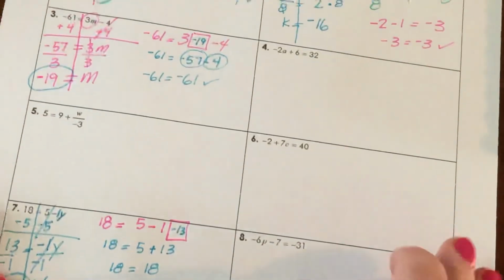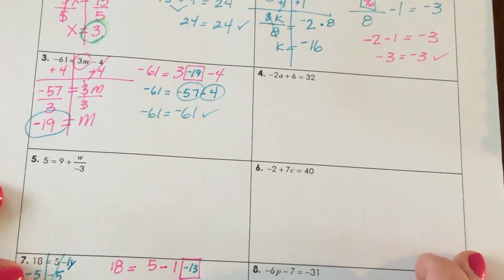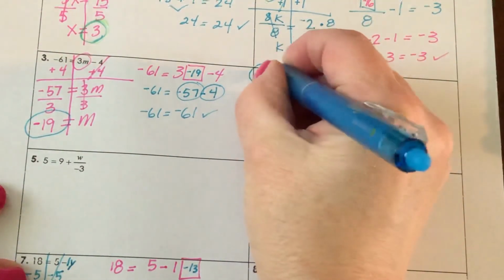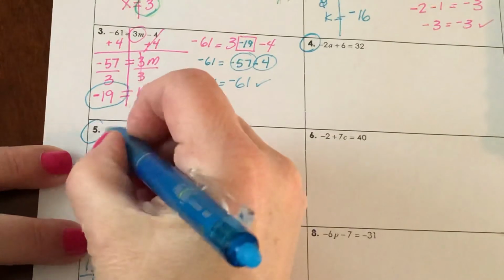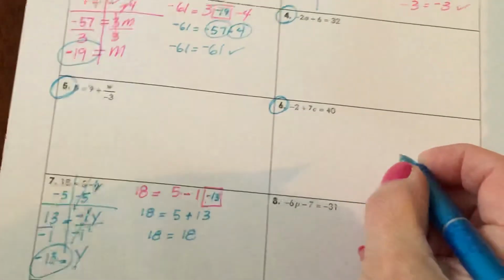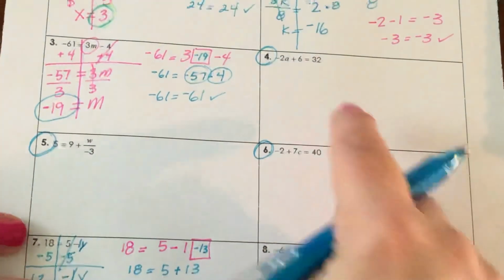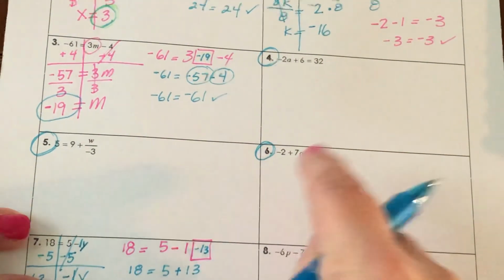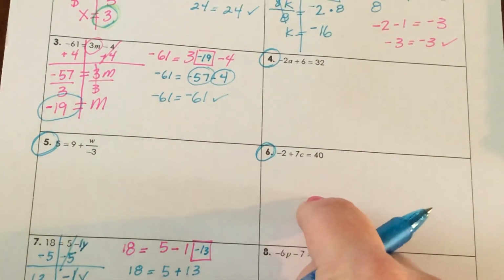So, today I'm just going to give you 3 problems to do. Problem 4, problem 5, and problem 6. And our mystery word, armadillo. So there's going to be 4 questions, plus 3 questions, plus the mystery word in your quiz today.